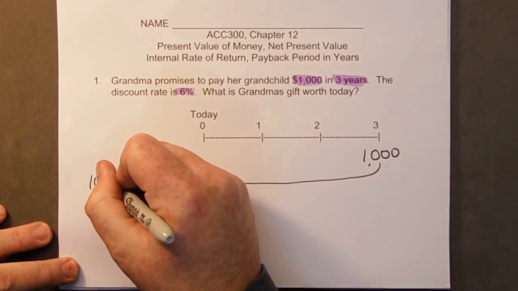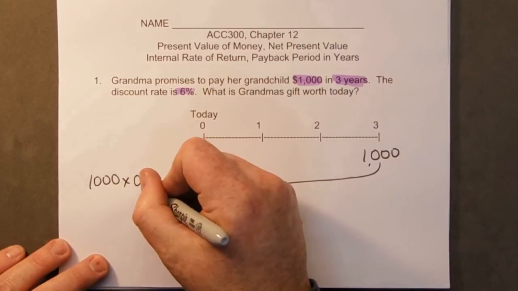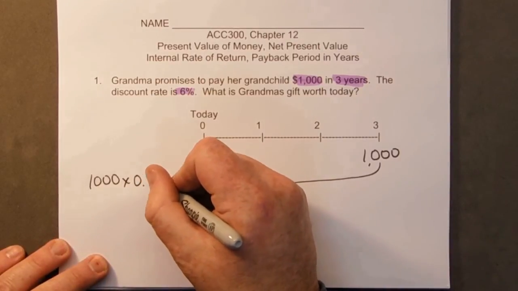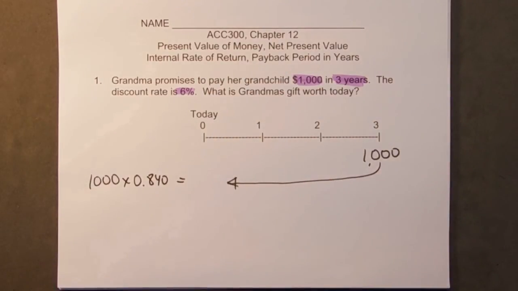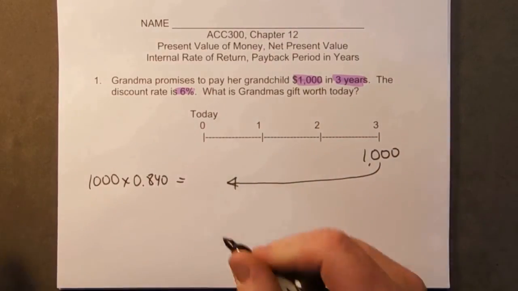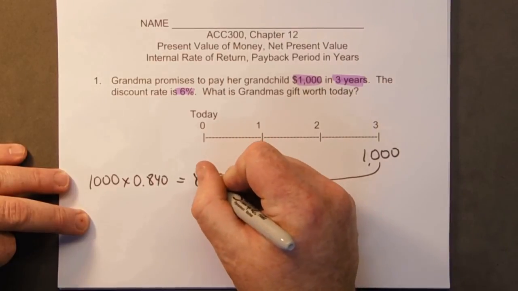Well, if Grandma gives us 1,000 of them, so 1,000 times 0.84, Grandma's gift is going to be worth $840.